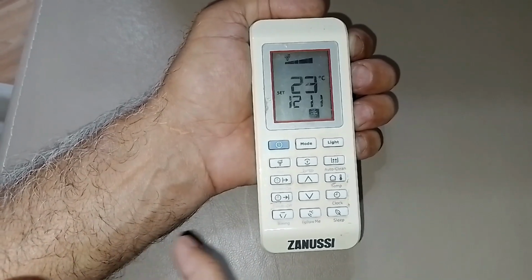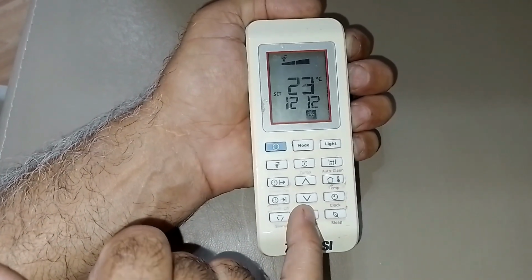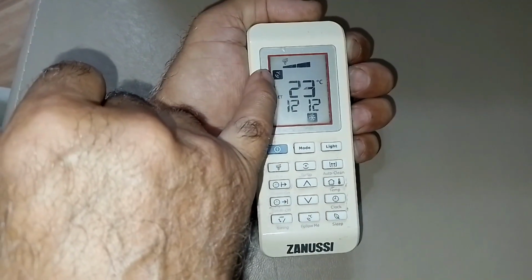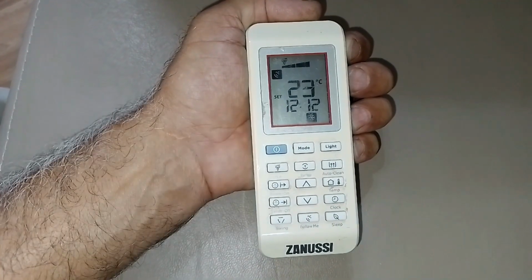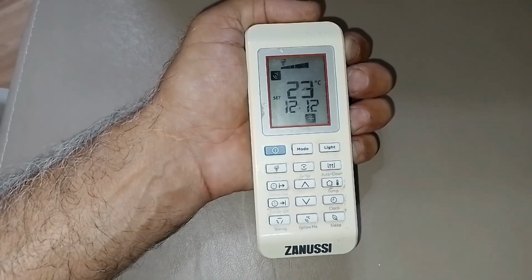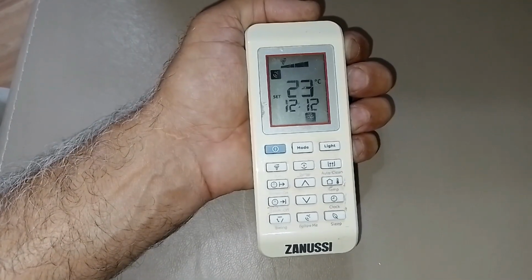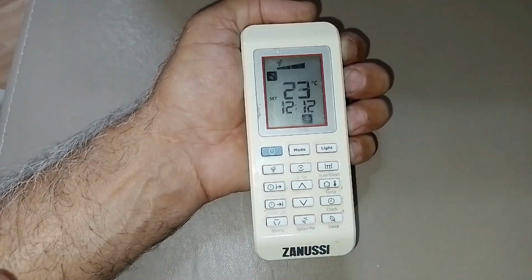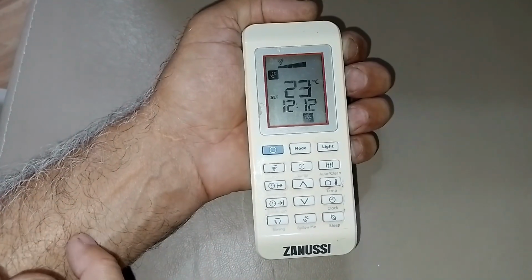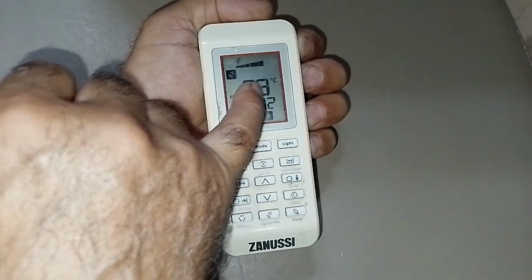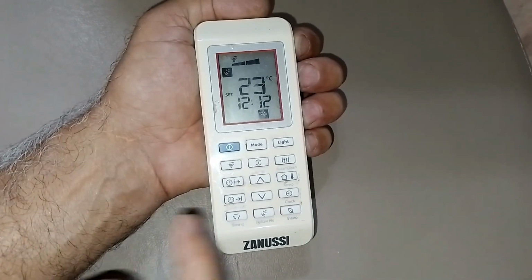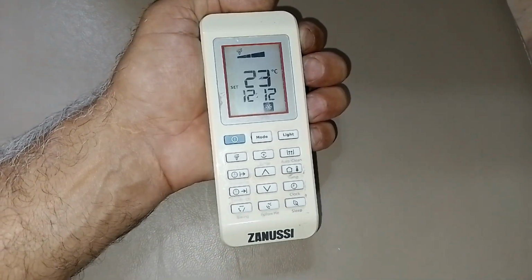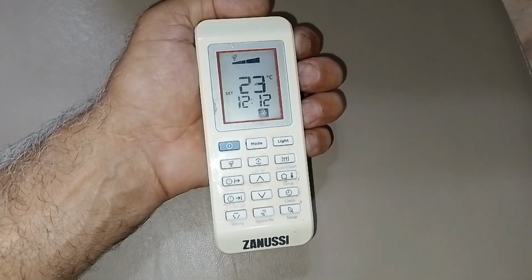This is a follow me button here, and when you press it, this symbol appears on the screen. In this mode, the air conditioner measures the temperature using the remote control. For this mode to work, the distance between the air conditioner and remote control must be less than 7 meters. To exit this mode, you need to press the same button again.